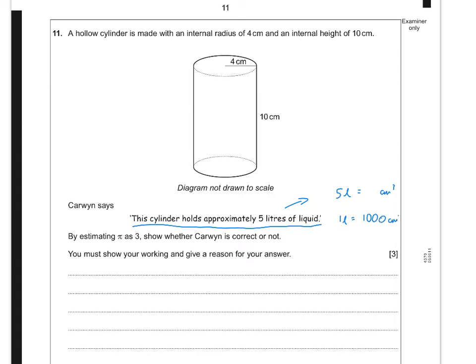So if you didn't know that 1 litre was equal to 1,000 centimetres cubed, then if I were you, I'd put a big circle around that and write, learn this fact. Okay? The real reason why is 1 millilitre is equal to 1 centimetre cubed, and there's 1,000 millilitres in a litre, so that would make it 1,000 centimetres cubed. Okay, so it says this hollow cylinder is made with an internal radius of 4 centimetres and an internal height of 10 centimetres. Carwin says the cylinder holds approximately 5 litres of liquid. By estimating pi as 3, show whether Carwin is correct or not. You must show all your working.